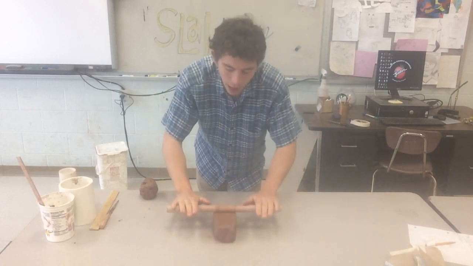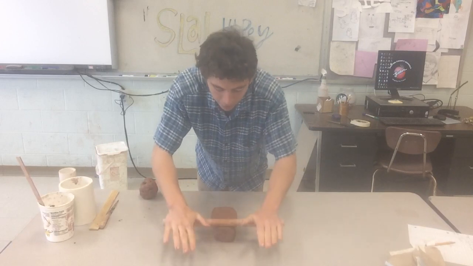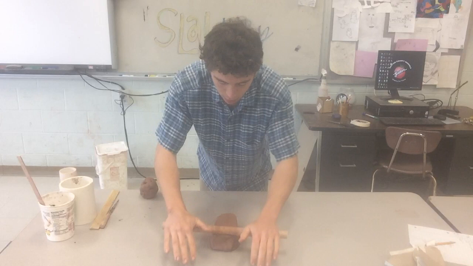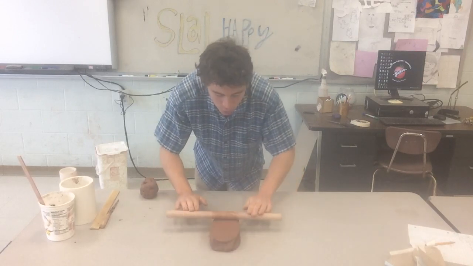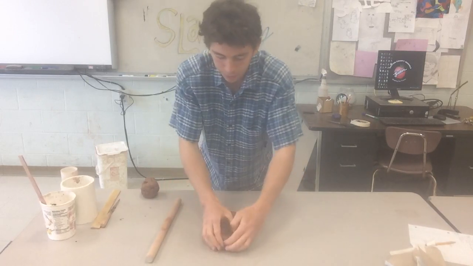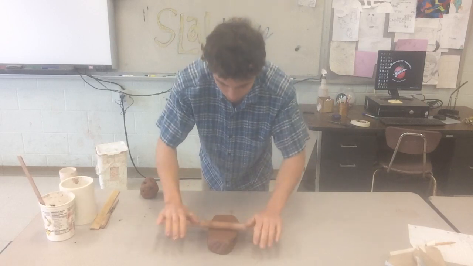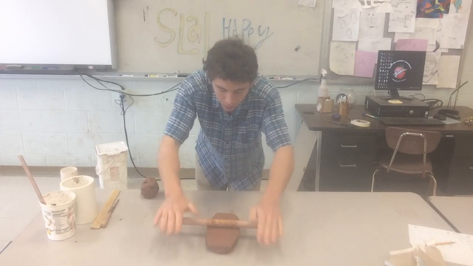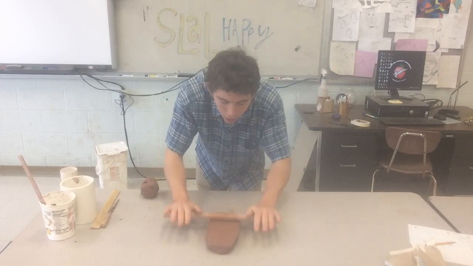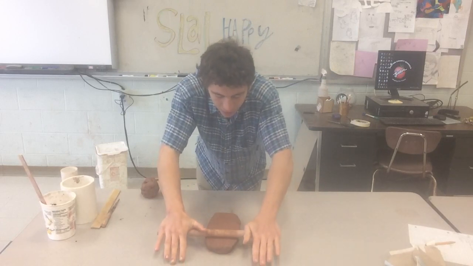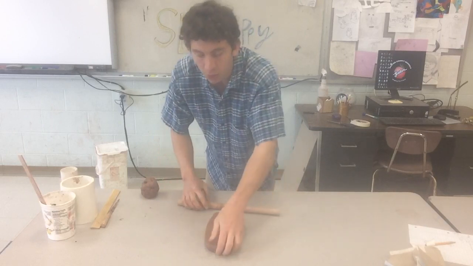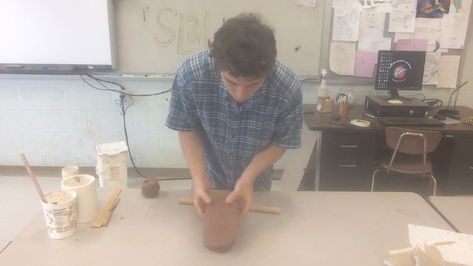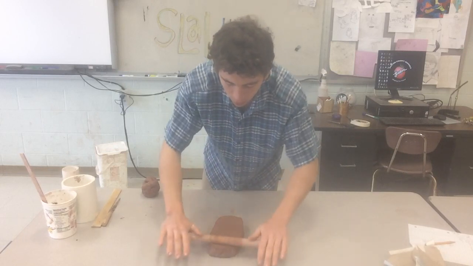Cool, then we're going to roll this guy out. And every 2 to 3 rolls, you've got to flip this thing. It's going to stick to the table. 1, 2, 3, and flip it. You can see it's already starting to stick a little bit. As you roll, use even pressure, keeping your slab of clay nice and even. You don't want to create any dips in it. You don't want to create any lumps in it. Oh, see, you forget to roll, it starts to stick. Or forget to flip.